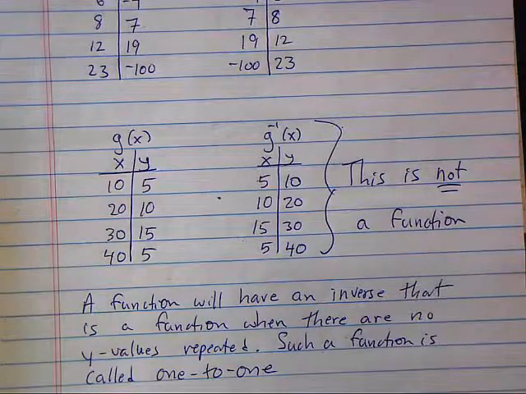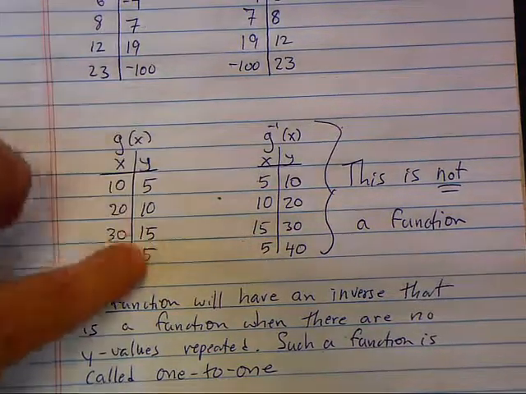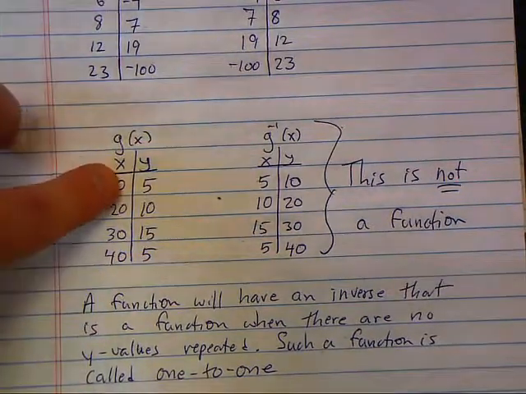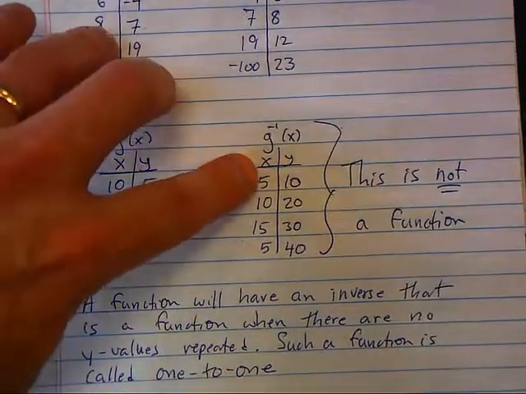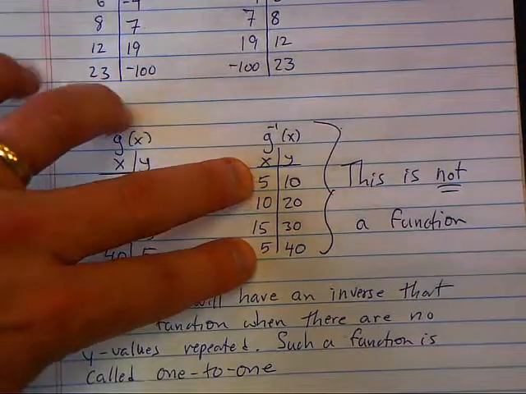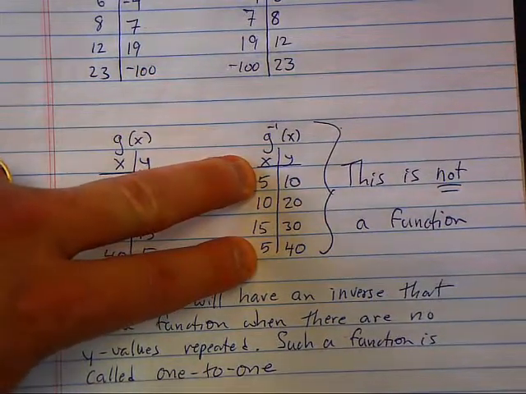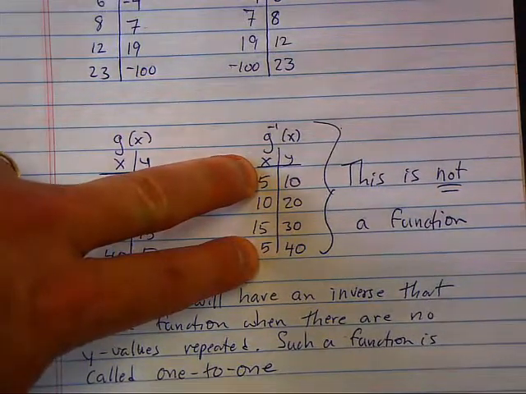It said it's not a function. So this is a function. G would be a function because no x value repeats. G inverse is not a function because the 5s repeat. It's what we would call a relation.